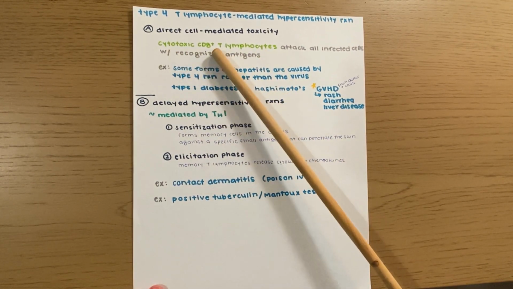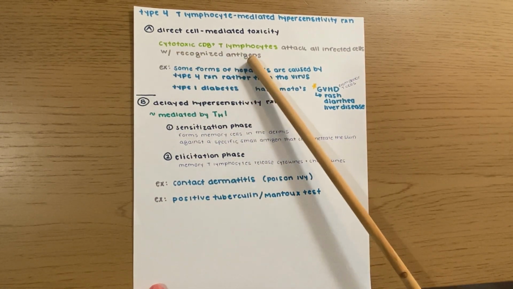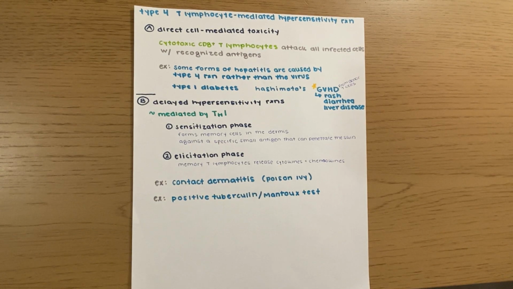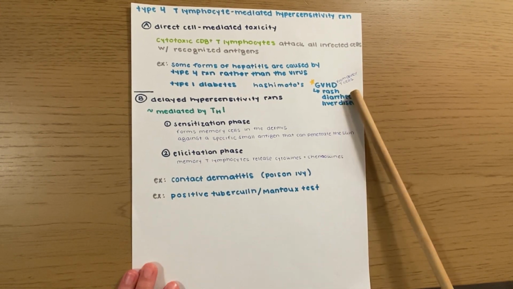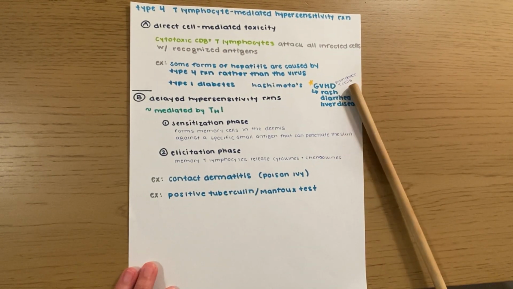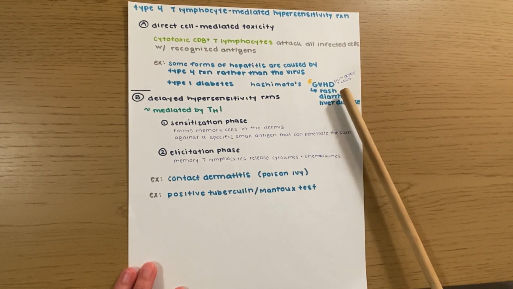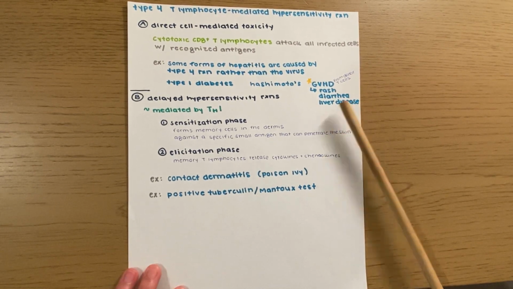These cytotoxic T lymphocytes attack all infected cells with recognized antigens, even if they're not harmful. This causes graft versus host disease, in which the donor T cells attack the host cells, and this produces rash, diarrhea, and liver disease.